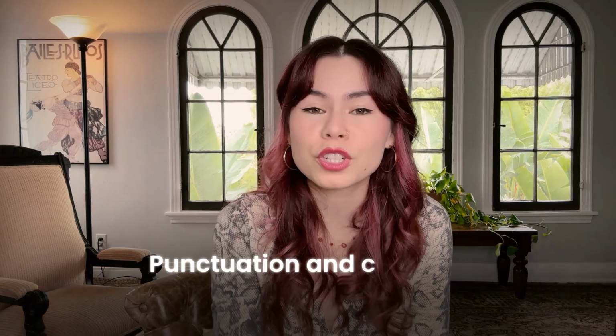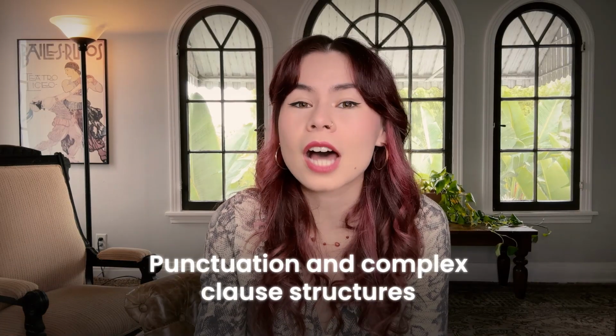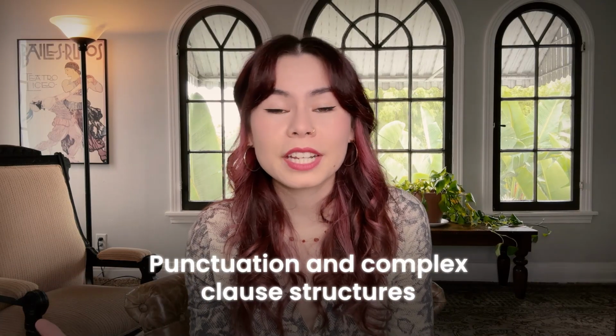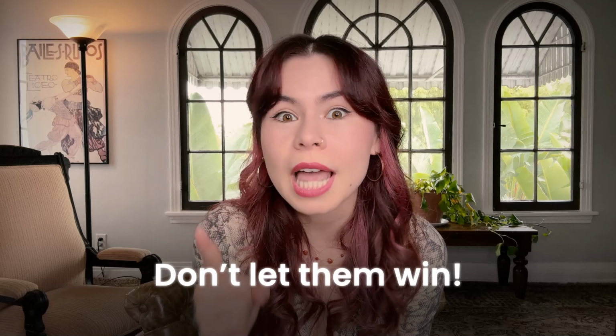Technique number 10, eliminate dependent clauses. Some of the trickiest grammar questions are filled with punctuation and complex clause structures. And oftentimes many students aren't familiar with all of these grammar rules, so they just pick whatever sounds good in their head. But the SAT knows that you do this, and they're trying to take advantage of the fact that you have that tendency. Don't let them win.